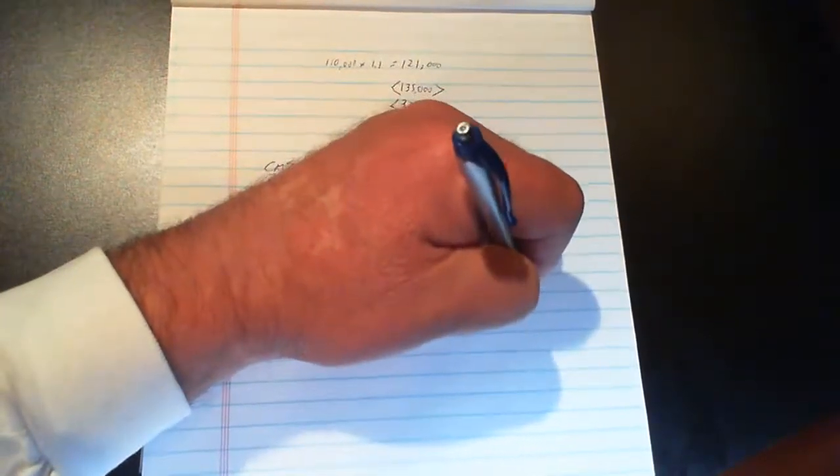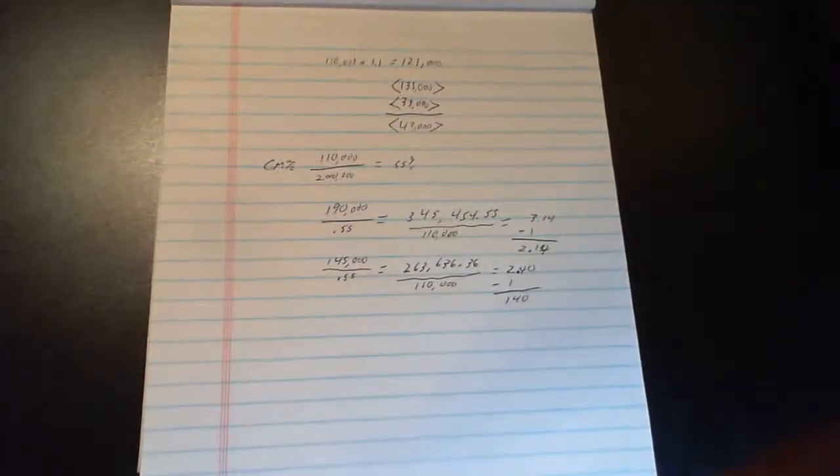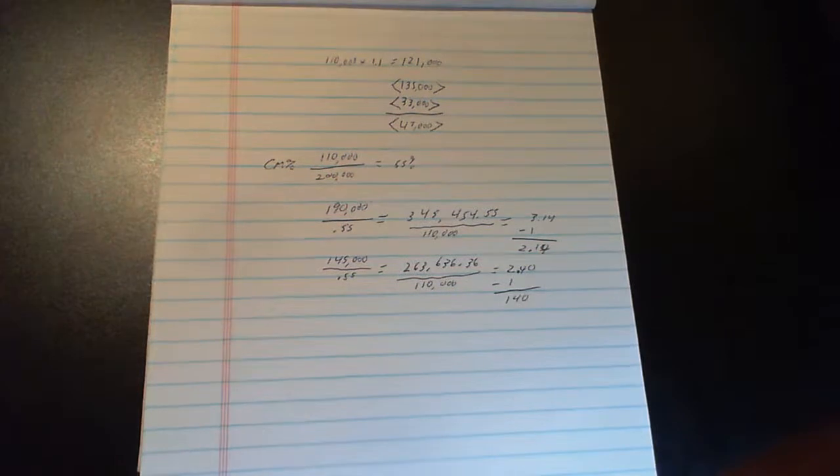So we would still need an increase of 140% of sales to make the same profit, even if we can reduce our fixed cost by $45,000.